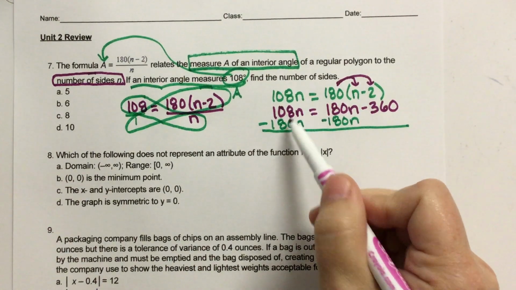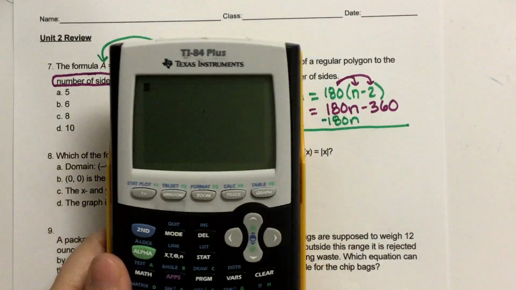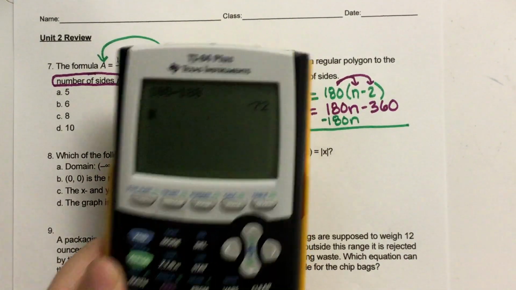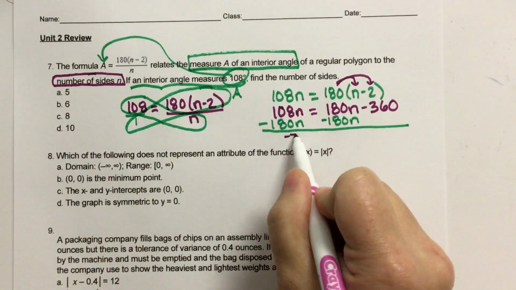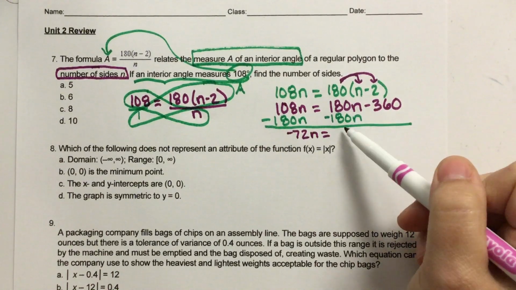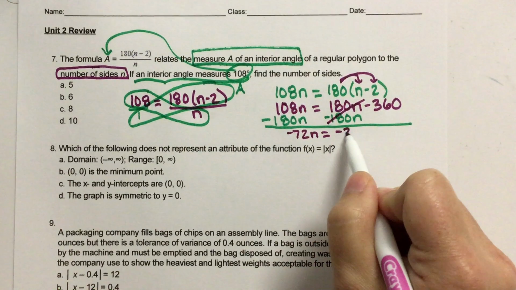So I need to take 108 and subtract 180. So just to show you, 108 minus 180 makes negative 72. So I've got a negative 72n. 180n minus 180n makes 0. I'm going to drop the negative 360.